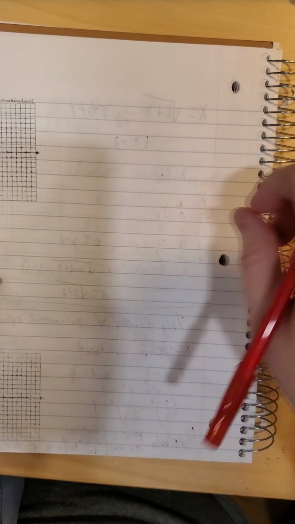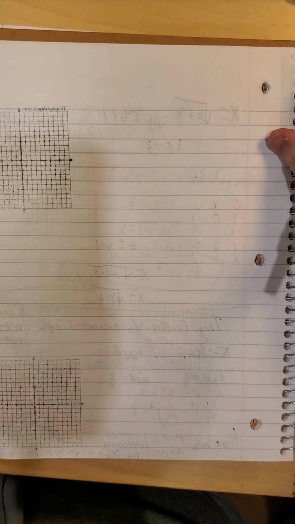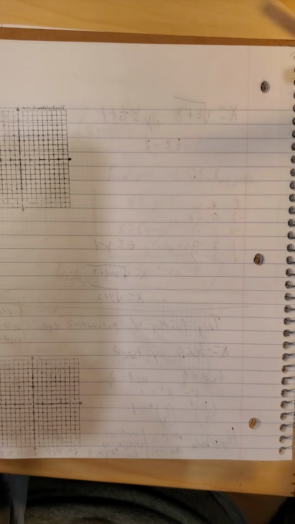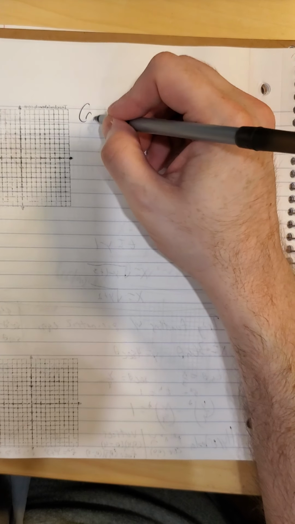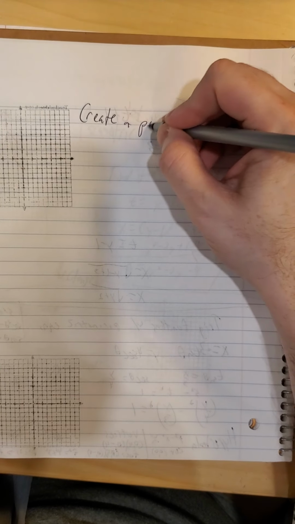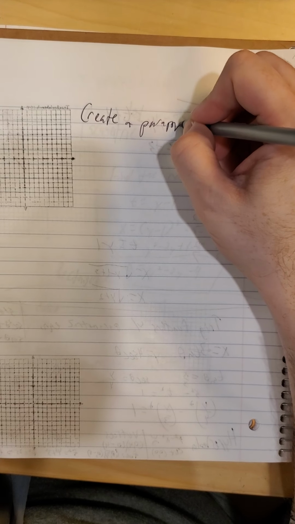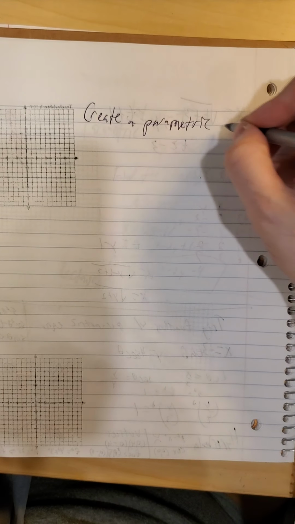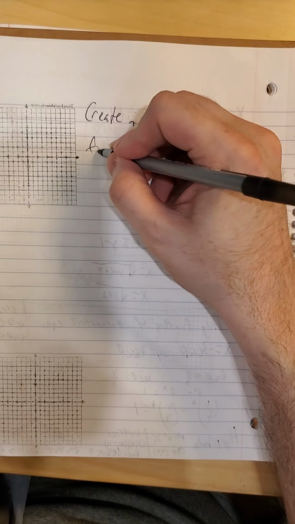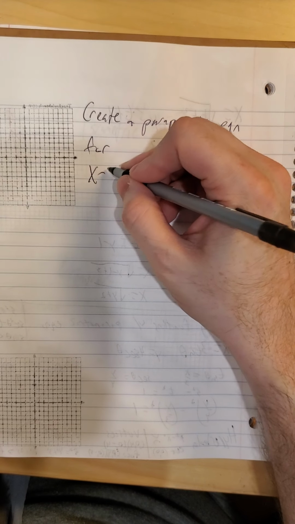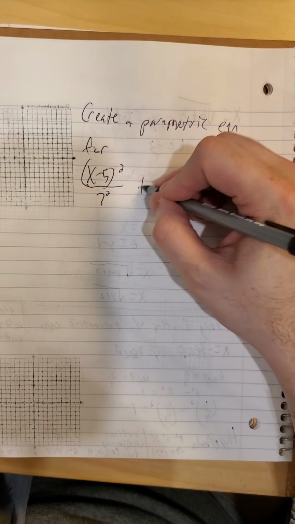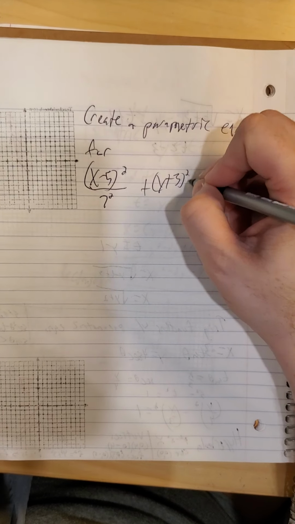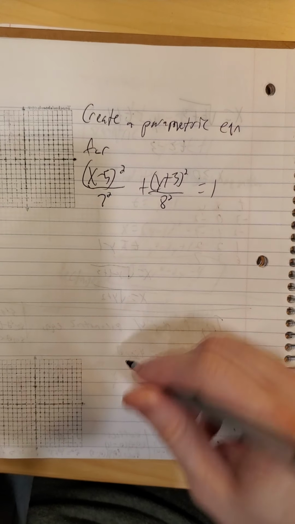They also do have us working the other direction with these, starting with a rectangular and asking us to create our own parametric. So we'll do one for x minus 5 squared over 7 squared plus y plus 3 squared over 8 squared is equal to 1.